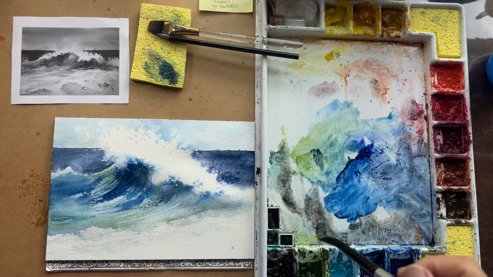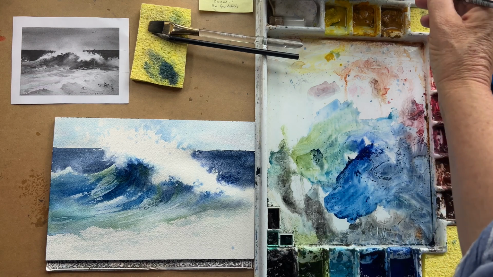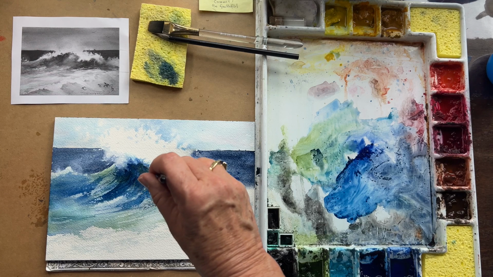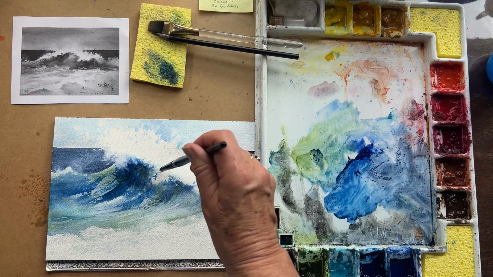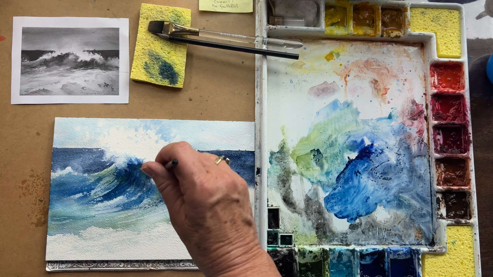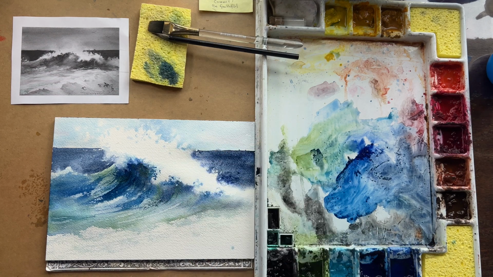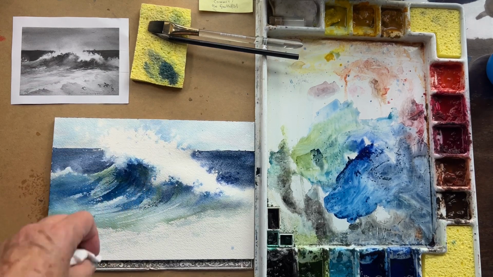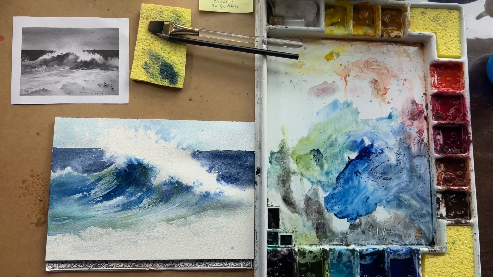I'm checking things over now. Just kind of looking around, seeing what's going on. Tip of the brush. Just the tip. Irregular patterns, always irregular.